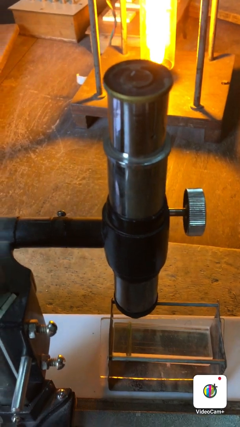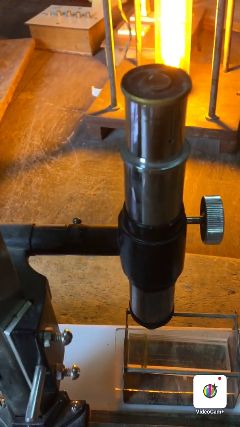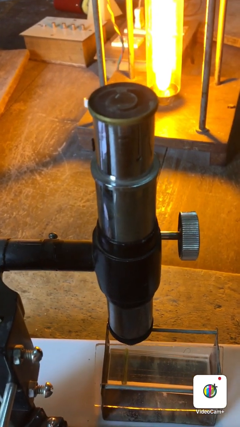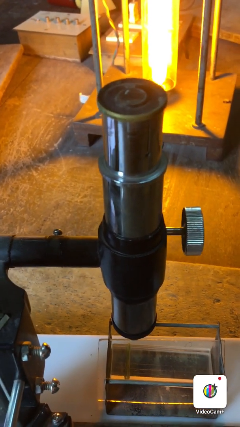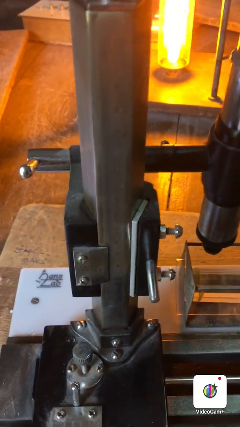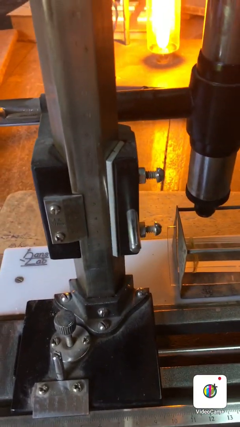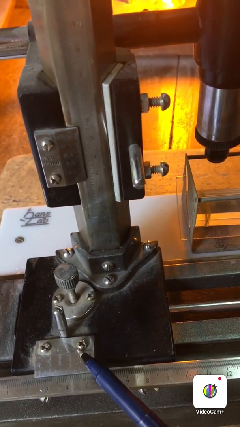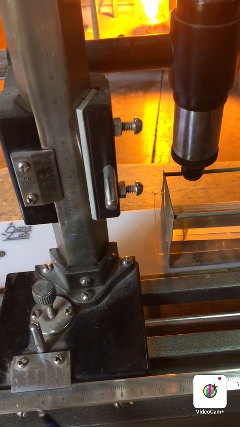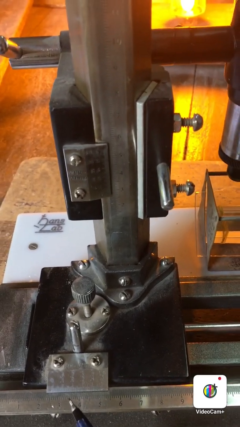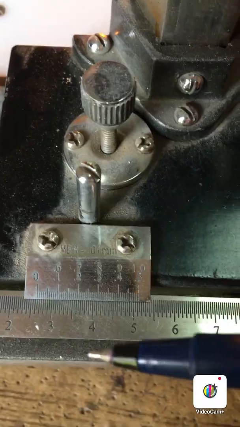Now you can record the readings. You are going to focus on any one of the fringes as N. That can be made to coincide with the crosswire of the microscope, and then you make a note of the reading. There are two scales in the microscope: this is a vertical scale and this is a horizontal scale. We are going to take the reading of this horizontal scale. We will now see how to take the readings in the microscope.